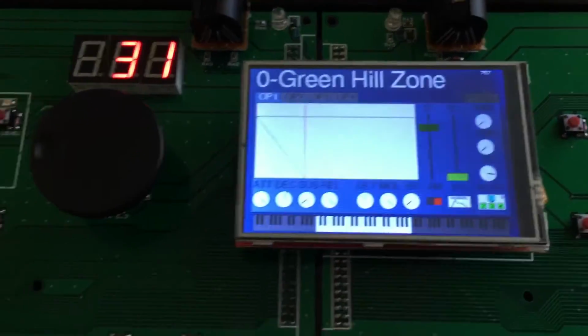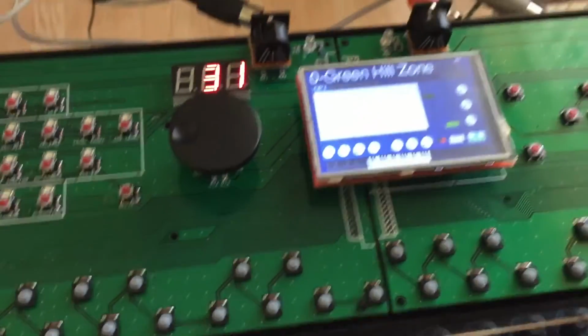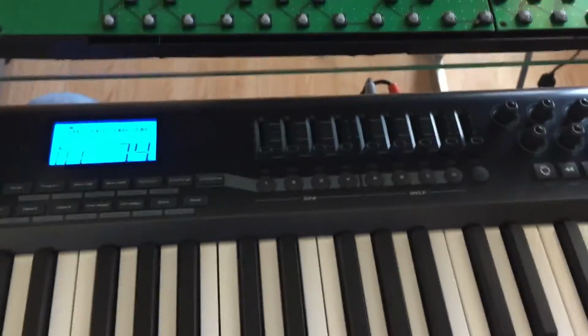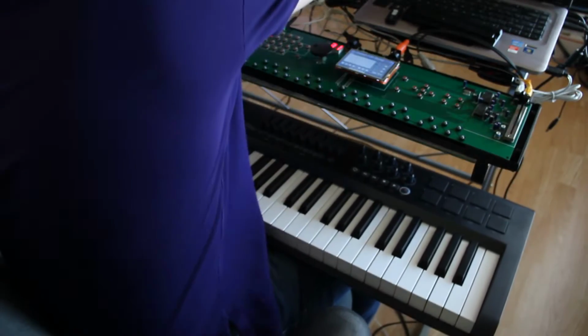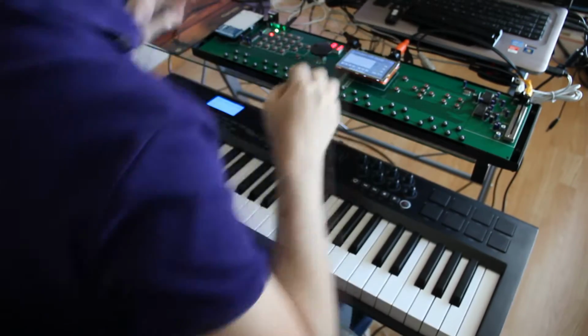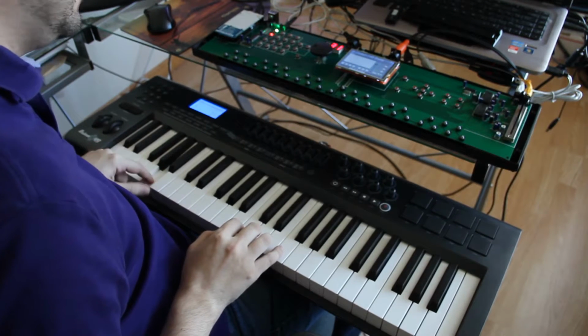So how do those patches sound? Well, let's take a look. For that, I have here my keyboard, which I'm gonna be filming from a different angle, so just bear with me. Let me just put this one over here. And okay, so first instrument, how does it sound?